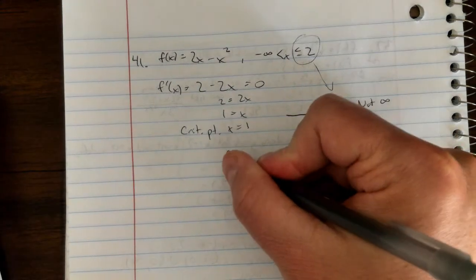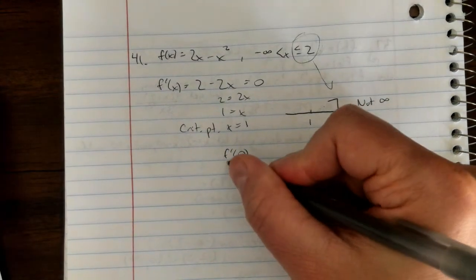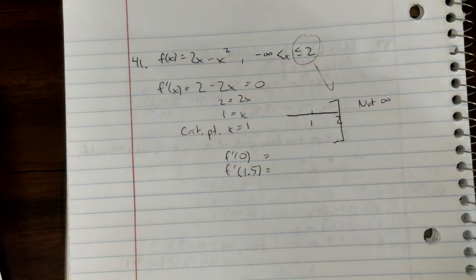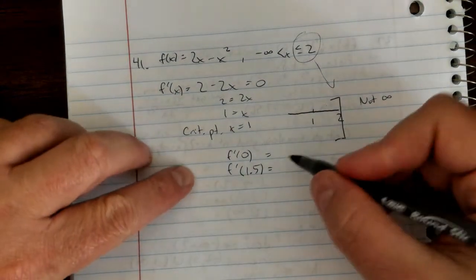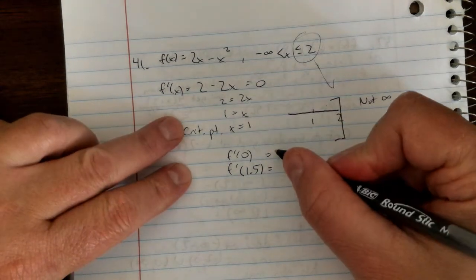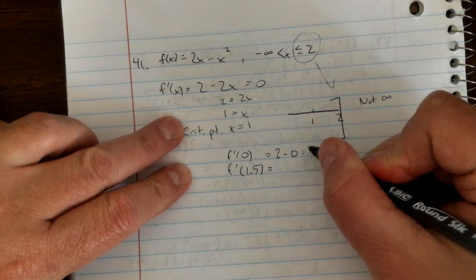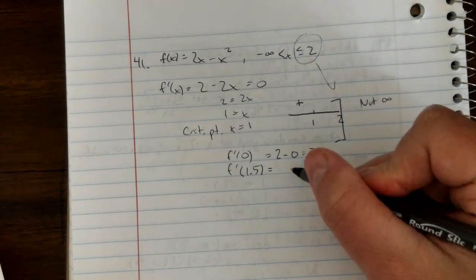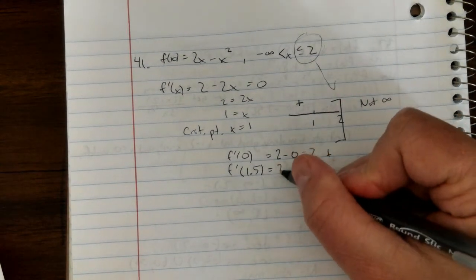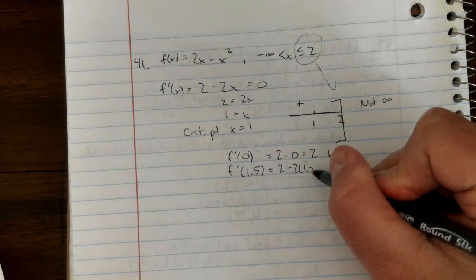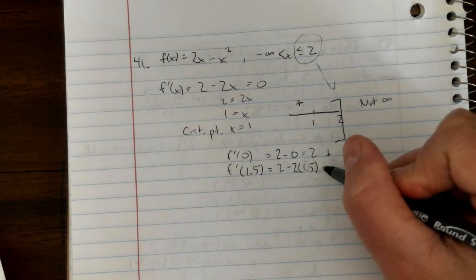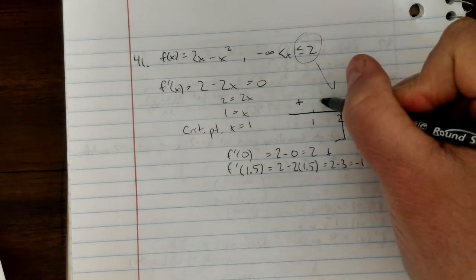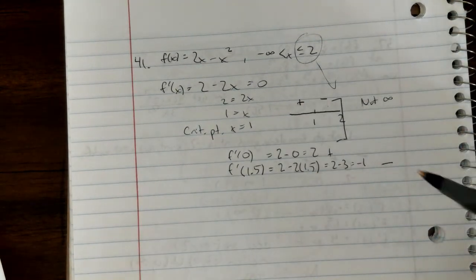So check f prime of 0 and f prime of 1.5. So f prime of 0 would be 2 minus 0, which is 2, which is positive. And we would have 2 minus 2 times 1.5. So that's 2 minus 3, which is negative 1, so negative. So we have a plus and a minus.